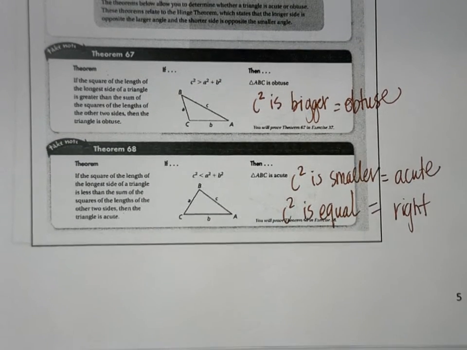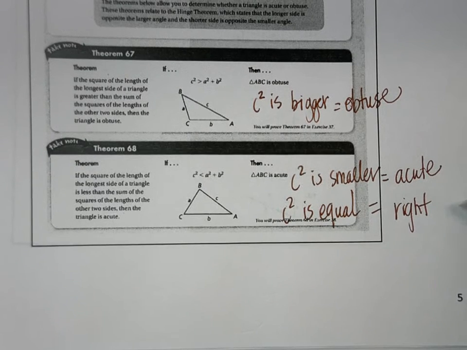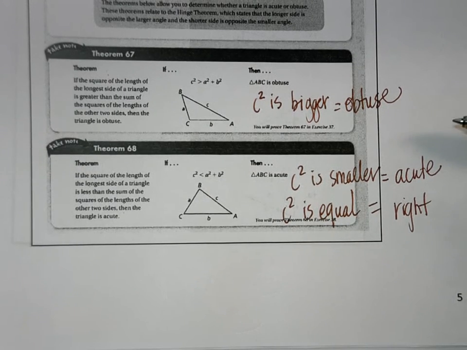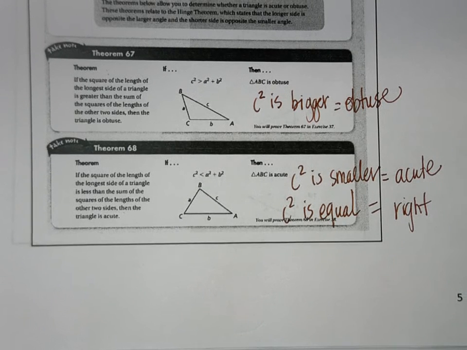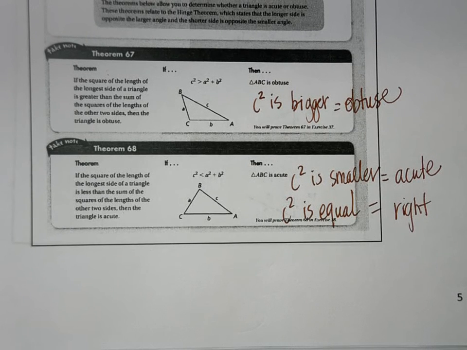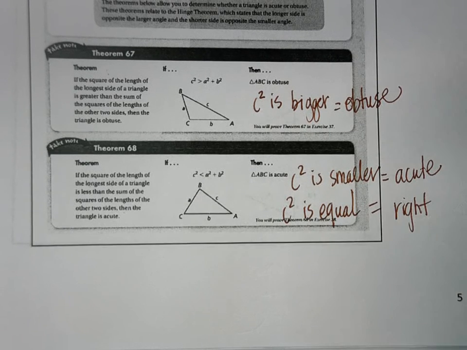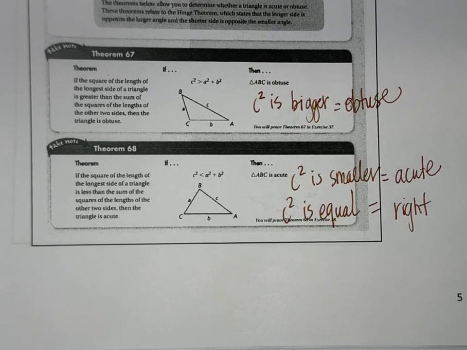Are we all okay with remembering obtuse and acute? Obtuse, it always reminds me of big, obese, obtuse. Acute, small things are cute, right? So therefore, small is acute. Moving on to page 421.